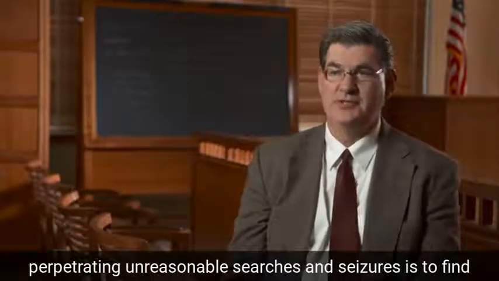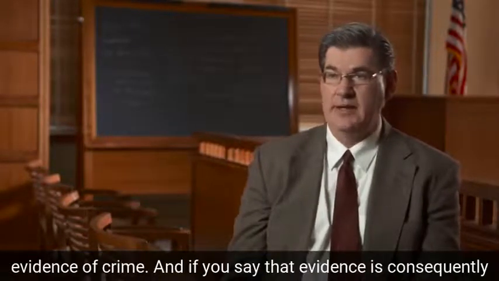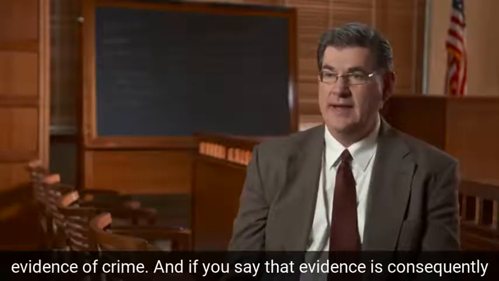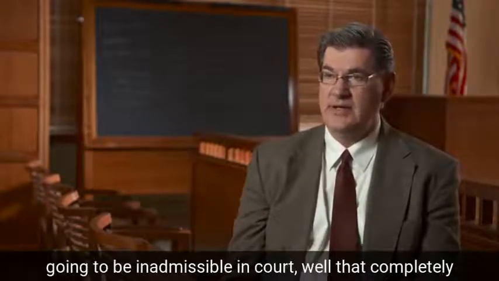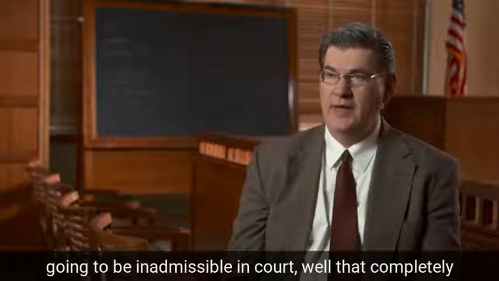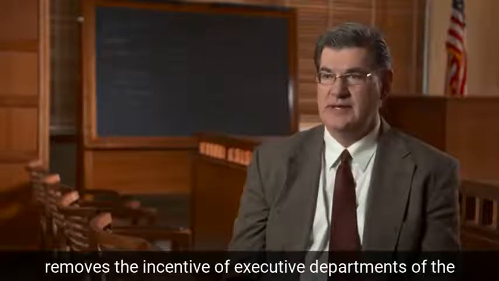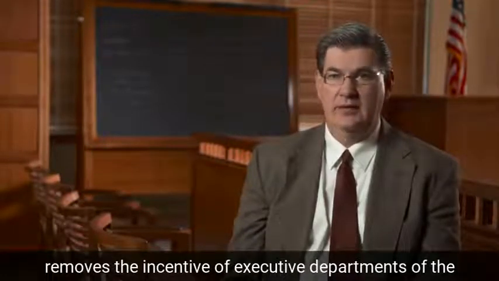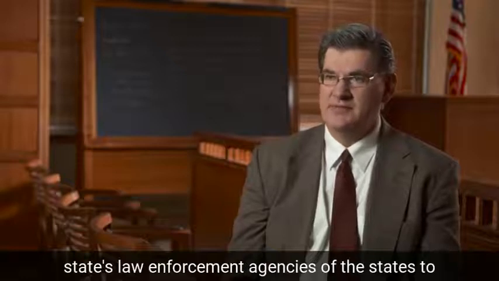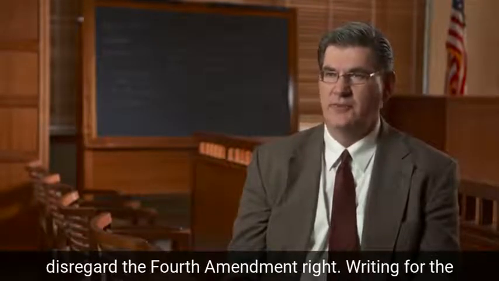perpetrating unreasonable searches and seizures is to find evidence of crime. And if you say that that evidence is consequently going to be inadmissible in court, well, that completely removes the incentive of executive departments of the states, the law enforcement agencies of the states, to disregard the Fourth Amendment right.